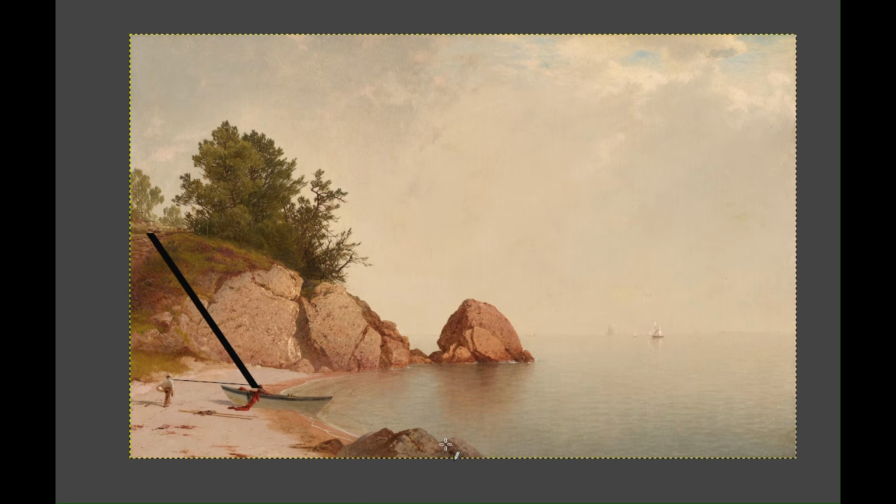Our kind of shore is bringing us to this guy. The tops of these rocks bring us out here as well. So two centers of interest that he has, lines, whether they're lines in the painting itself or just the direction that people are looking in, that bring us to this point.